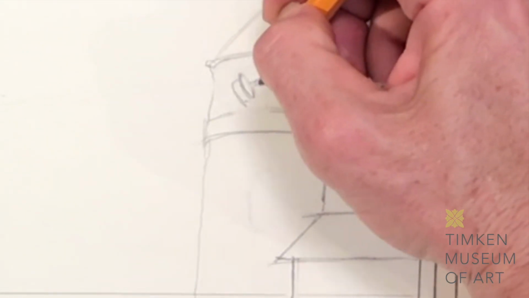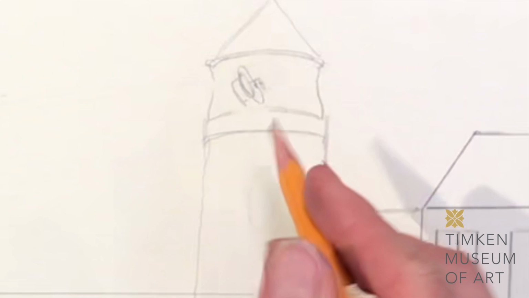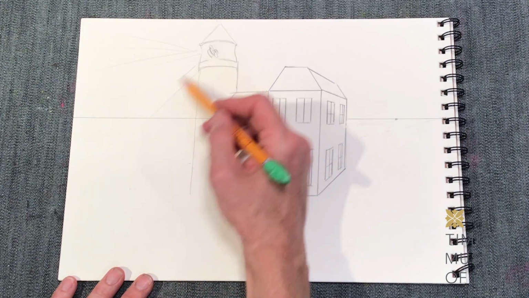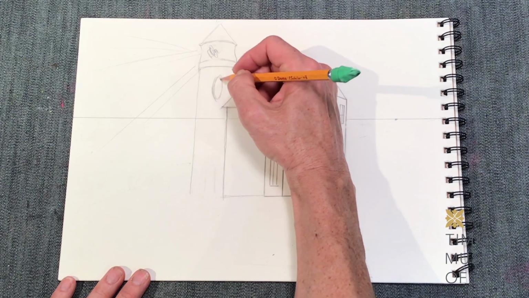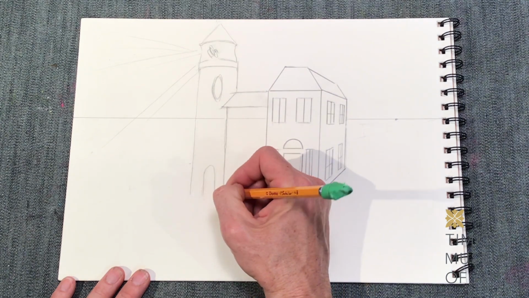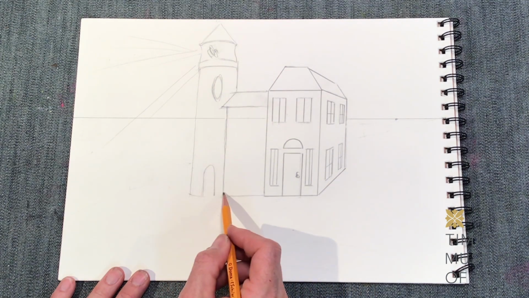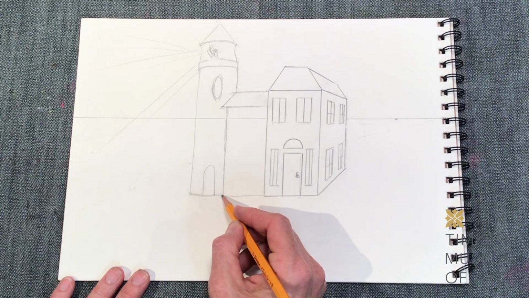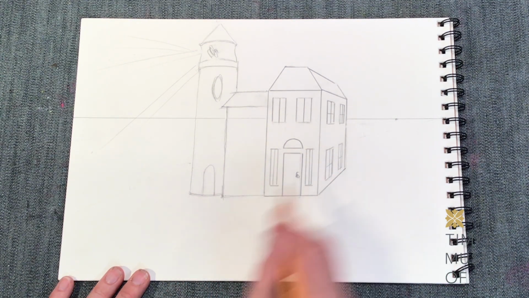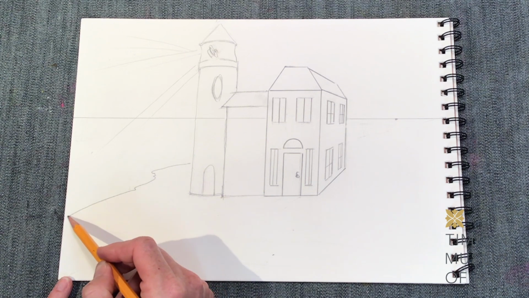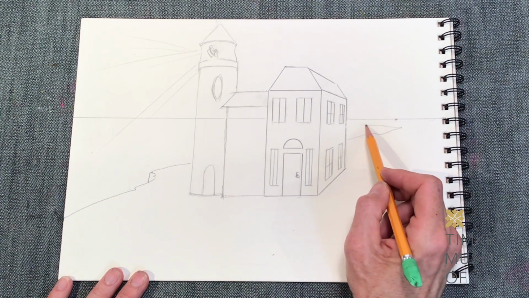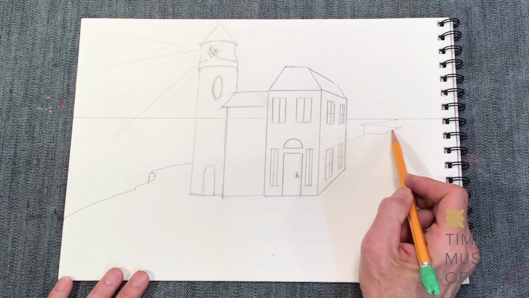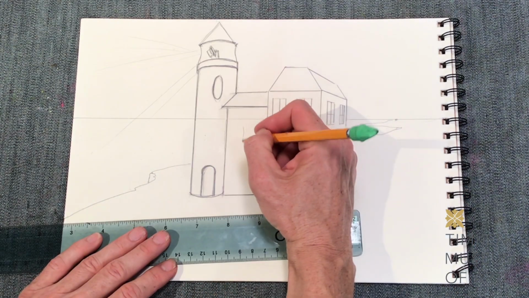Inside the cylinder is going to be the light itself that I create with a couple of overlapping ovals. Those diagonal lines are supposed to be the light. And now I'm adding a window with an oval and a door with a partial oval. Since I have a lighthouse for a house, I'm going to put it on the edge of a cliff. So I create that cliff using a diagonal curved line to make it feel like a ledge on the side of a cliff.